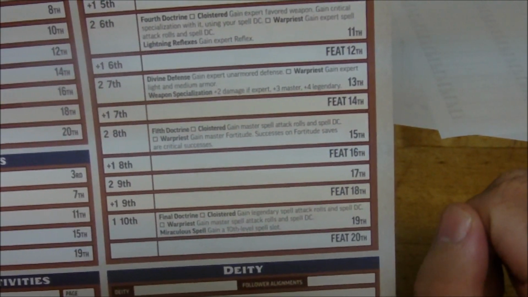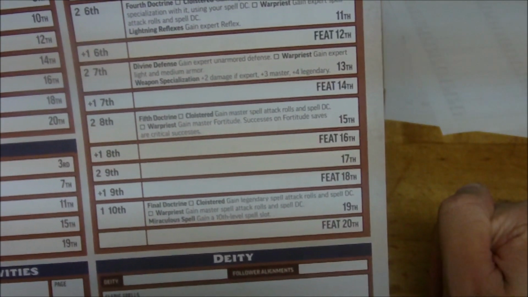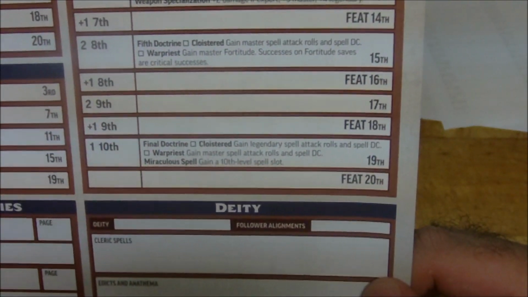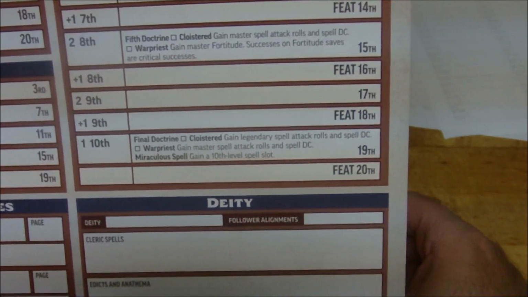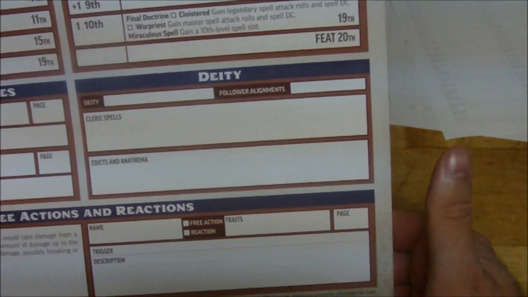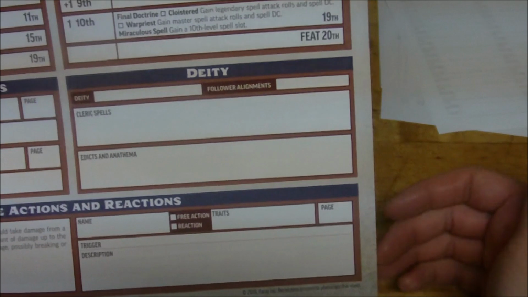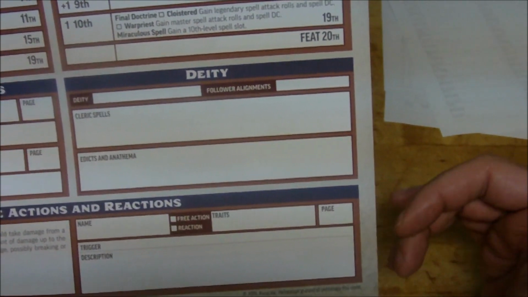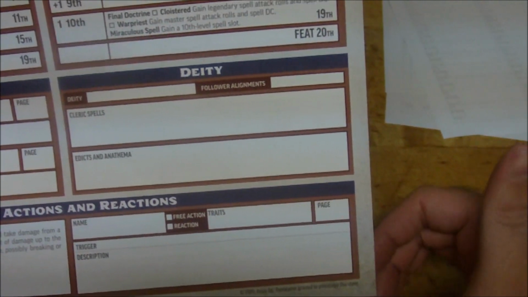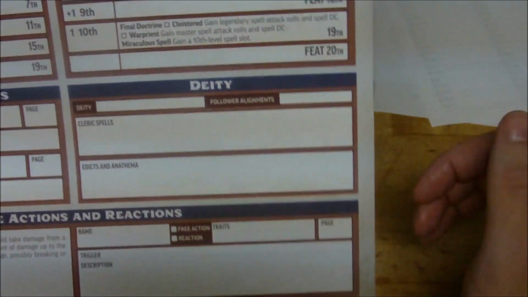at 15th level, the Cloistered Cleric becomes a master at spell attack rolls and the DC, and the War Priest becomes a master of Fortitude, and successes on any Fortitude saves are considered a critical success. And then at 19th level you get the final Doctrine, where the Cloistered Cleric becomes a legendary spellcaster, so they get legendary proficiency for their spells and DCs. And the War Priest only gains master proficiency in spells and the spell attacks and DCs at 19th.